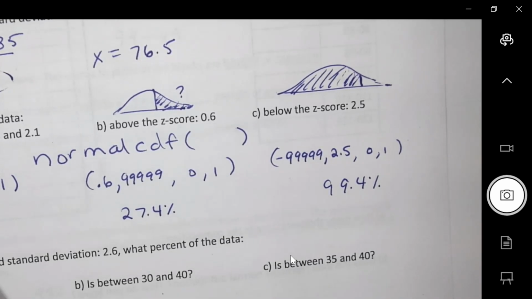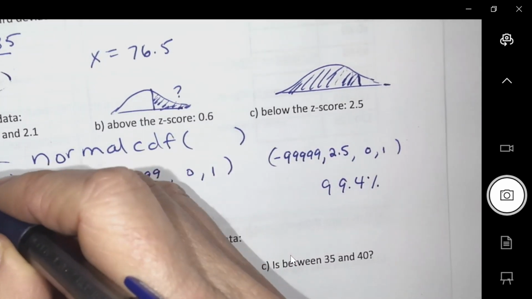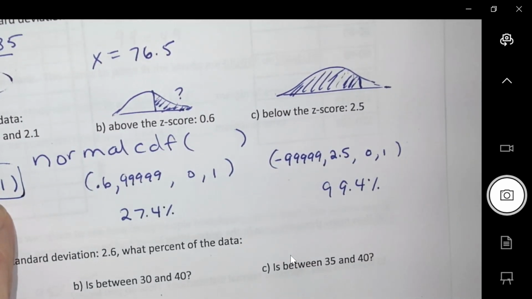Do you have on your cheat sheet something with this? When you talk about z-scores, mean 0, standard 1. Do you have that written down for yourself somewhere? When you're describing z-scores, you're using a mean of 0 and a standard of 1.